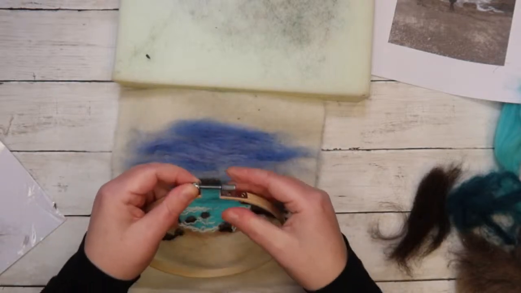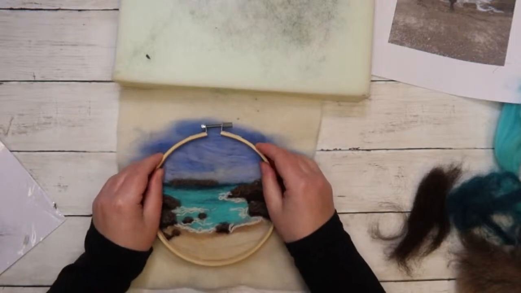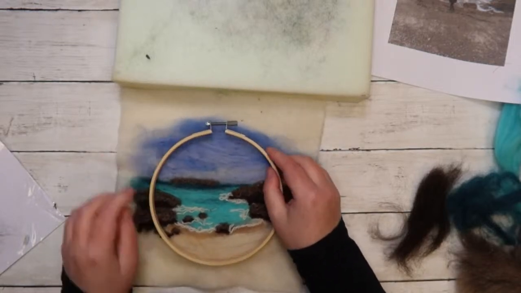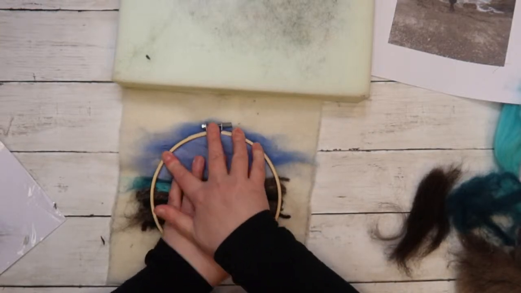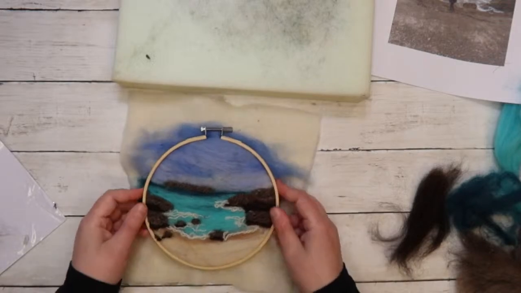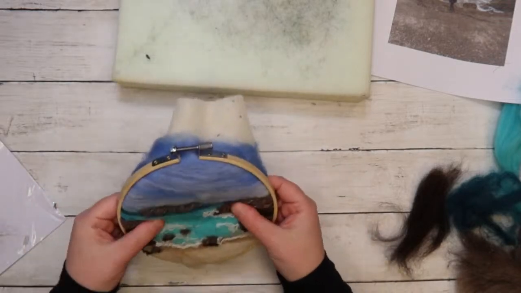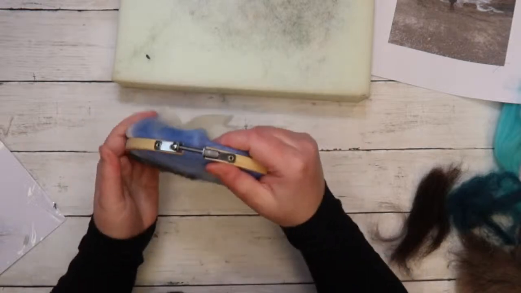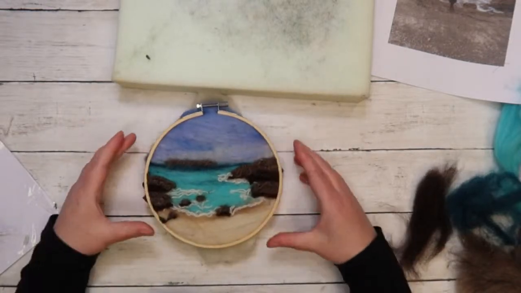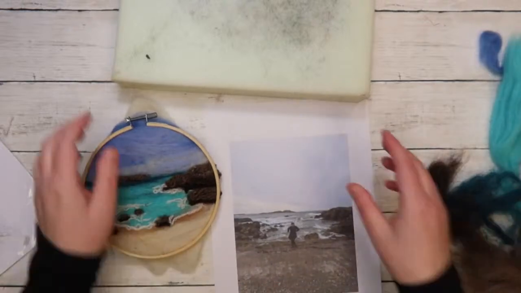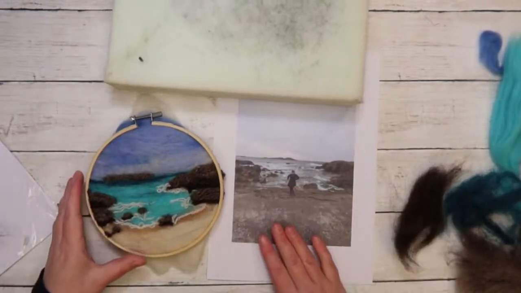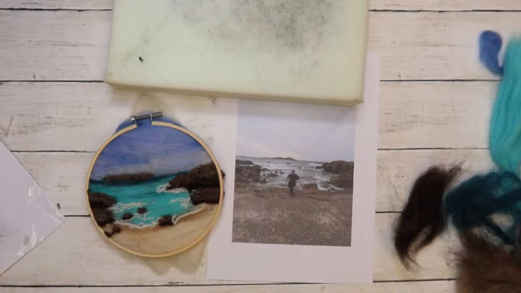I'm going to pop it in the frame and see how it's looking. Oh, I can see it needs felting in a lot more because they're all quite fluffy. But I'm pretty happy with that.